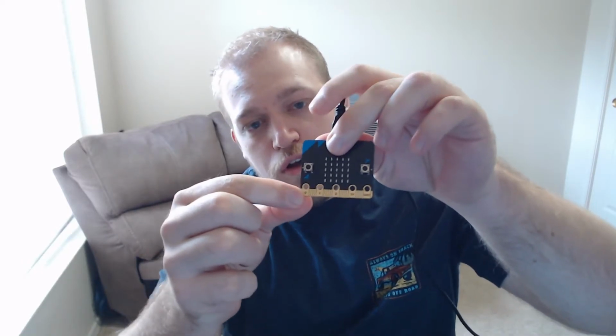Let's explain the code first. We have this forever loop, so the code is just going to run over and over and over again, and it's never going to end. But then we have an if pin 0 is pressed, so we have this little 0 on the bottom left of our microbit, that's pin 0. If it's pressed, then light up all the LEDs. Else, if pin 0 is not being pressed, then turn off all of the LEDs.